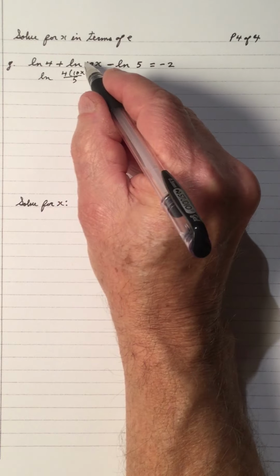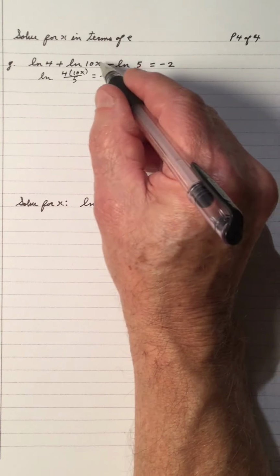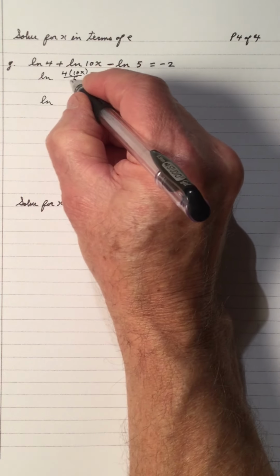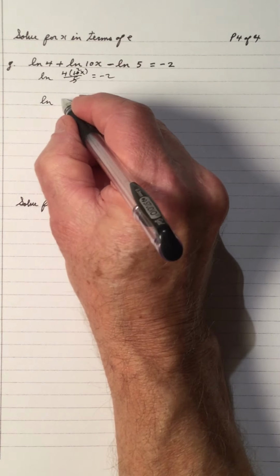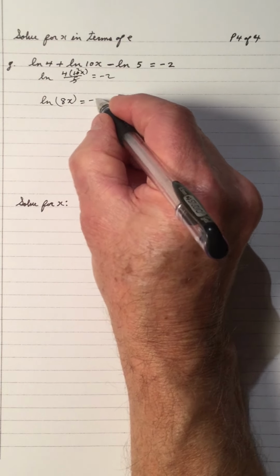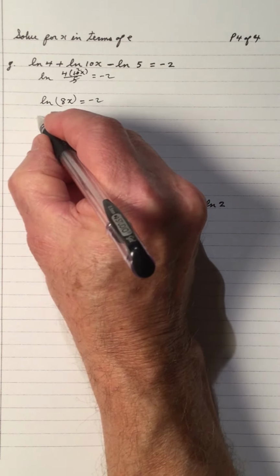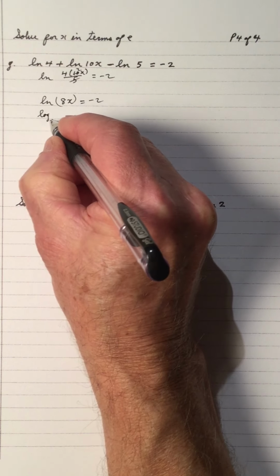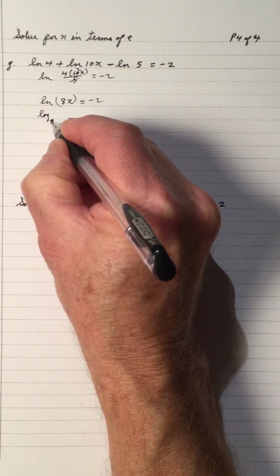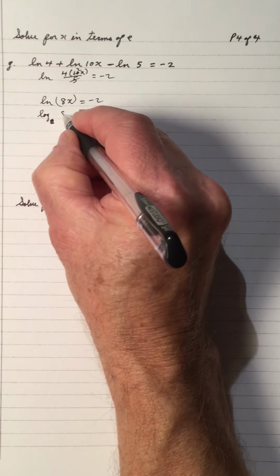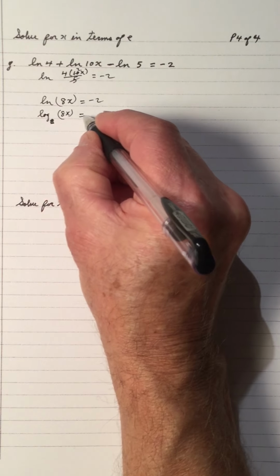So when you're adding lns, you multiply. When you're subtracting, you divide. That simplifies to 5 into 10 goes 2. So that simplifies to an 8x equals negative 2. Ln is the same as the log base e, so log base e of 8x equals negative 2.